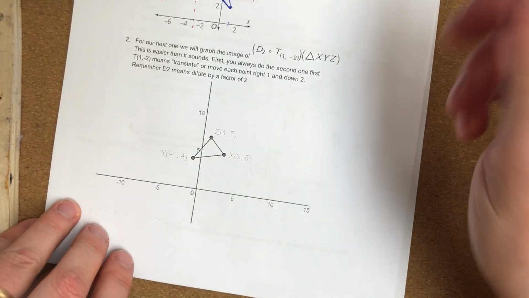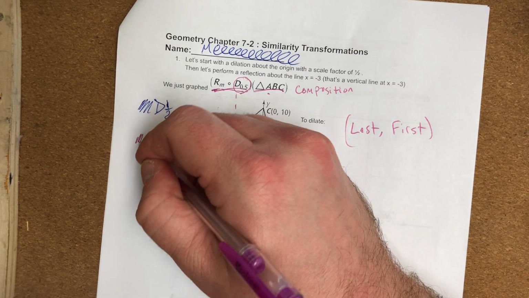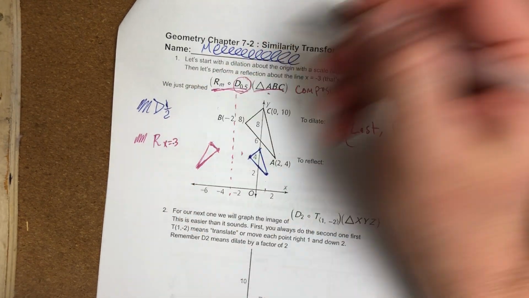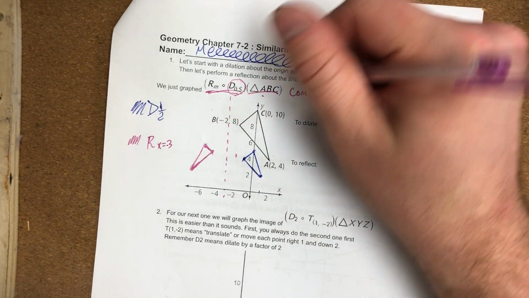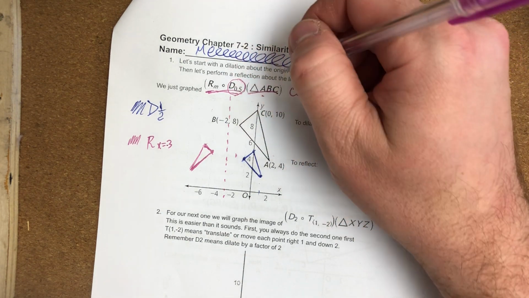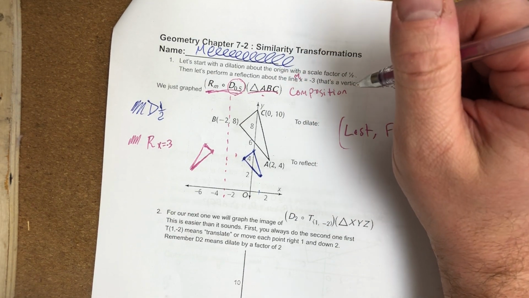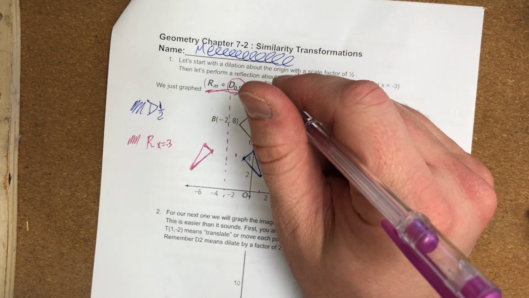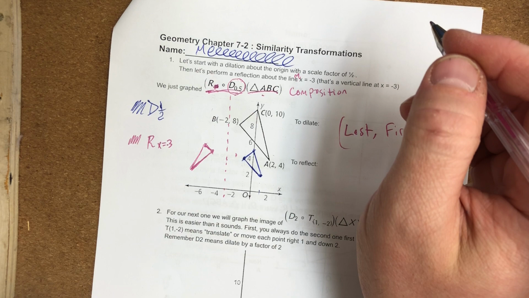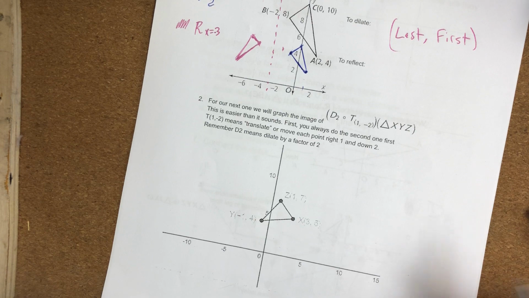All right, so for our next one, oh, hold on, go back, Canfield. I didn't color code. So this really should say about line M, which is x equals -3. Oh, excuse me. Shouldn't have said M, that should have said x equals -3. But we'll see some more like this that I'll have a chance to explain.